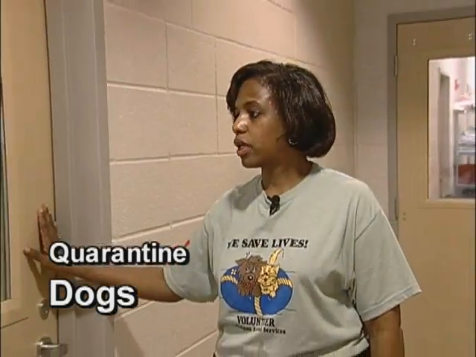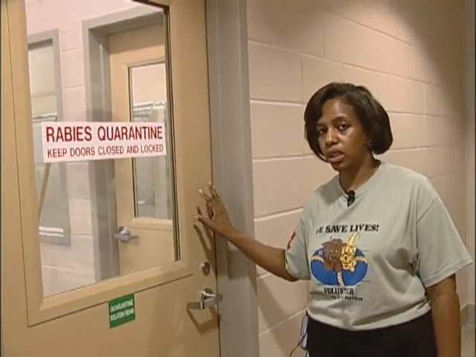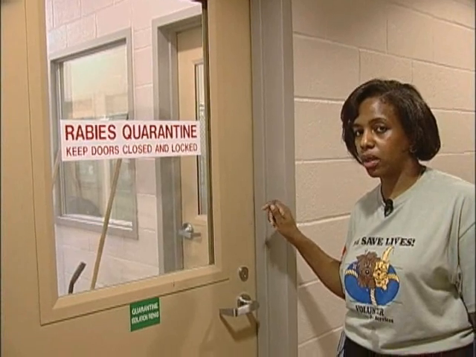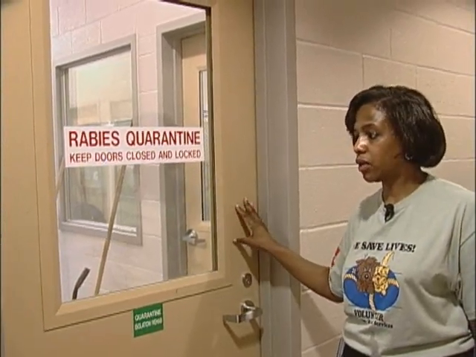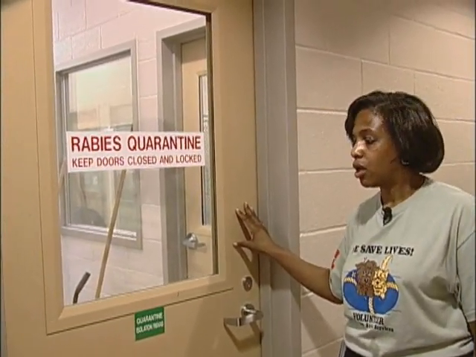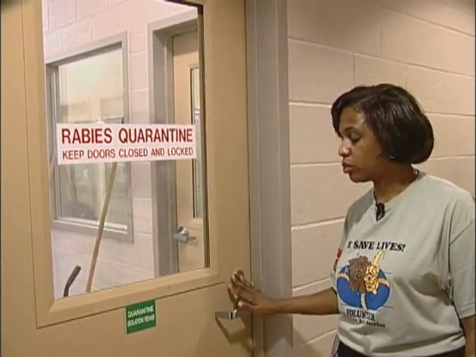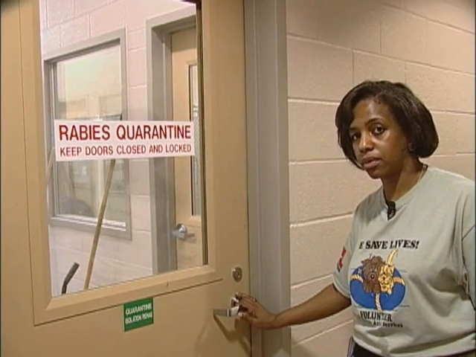This is the door that enters into the rabies quarantine area. All animals that have bitten or scratched someone are held in this area for 10 days. No volunteers are ever to enter this area. This door should remain locked at all times.